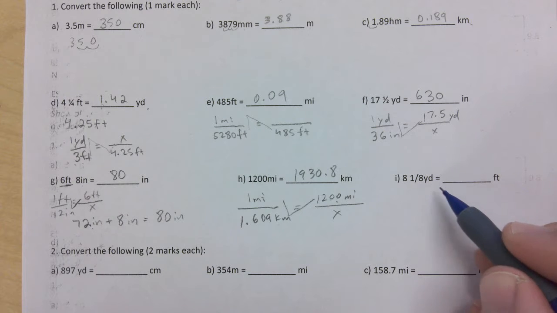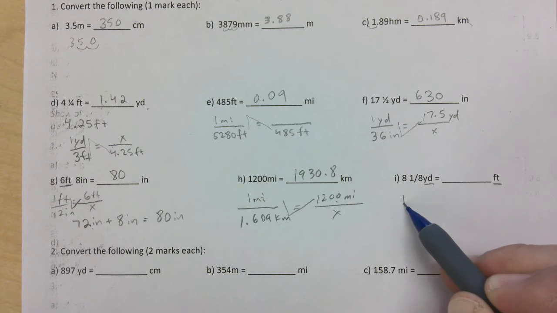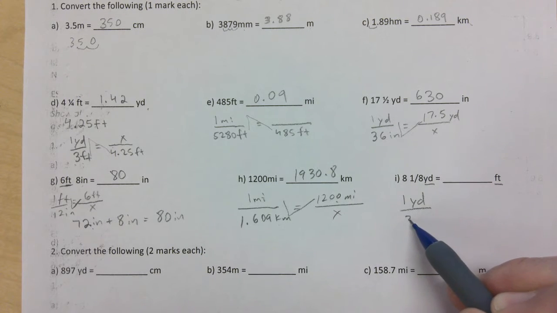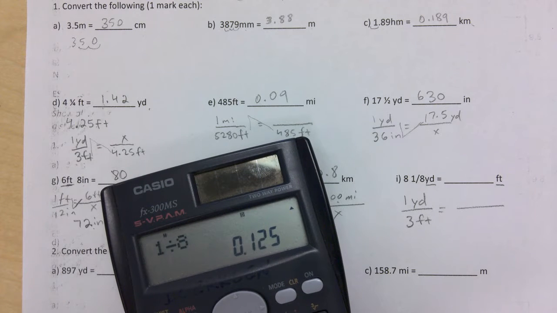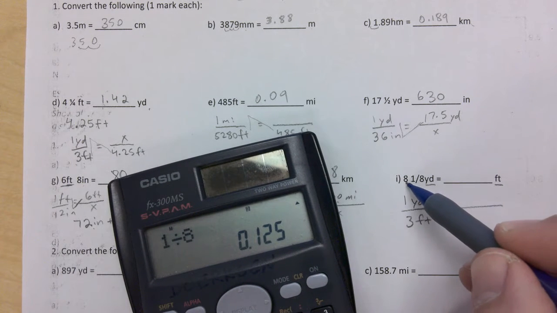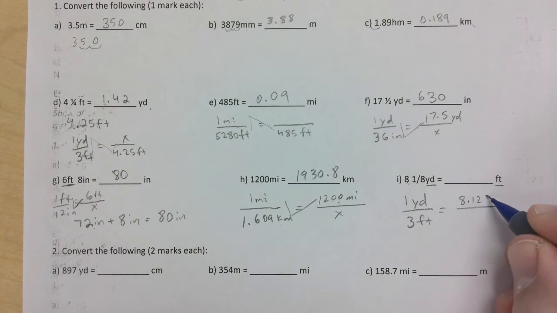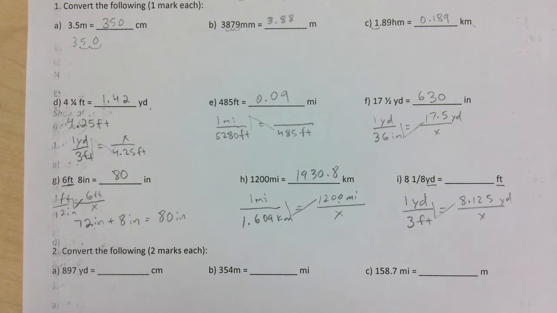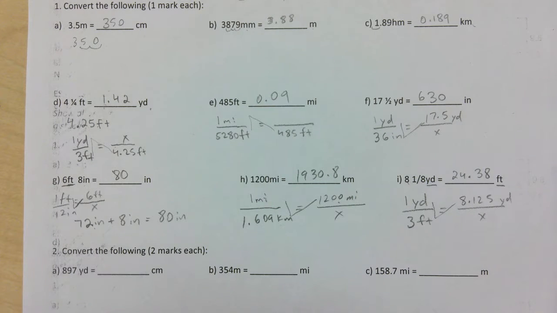8 1/8 of a yard. Well, I first focus on feet and yard, right? So the ratio that relates them is this, right? And 1 divided by 8 is 0.125. So it's like saying 8.125 yards. And this is my unknown, so cross multiply and divide. That's 24.38, or 24.375, right?